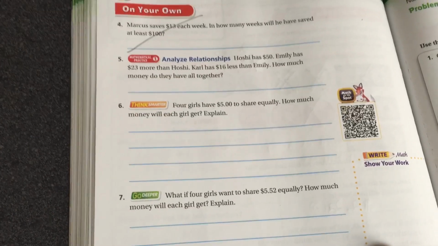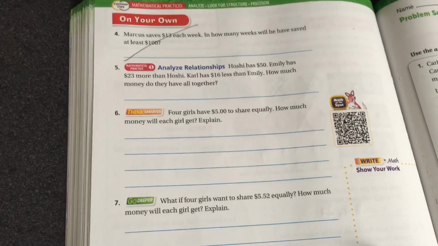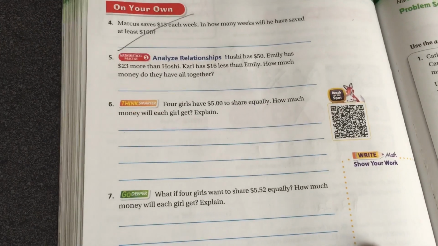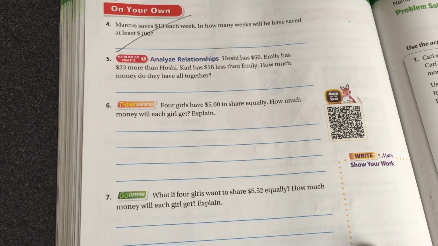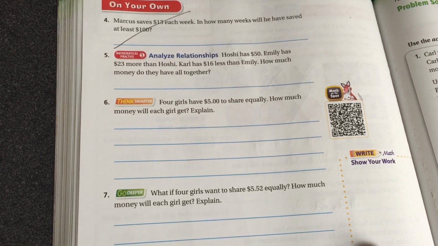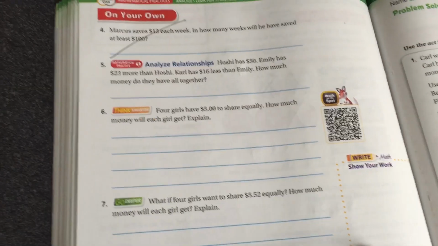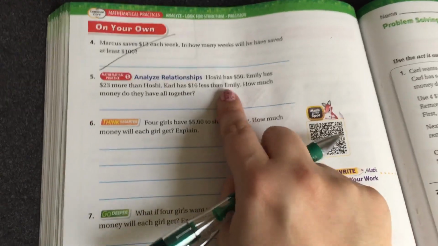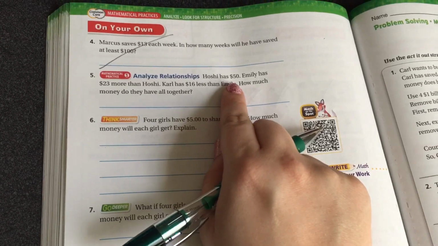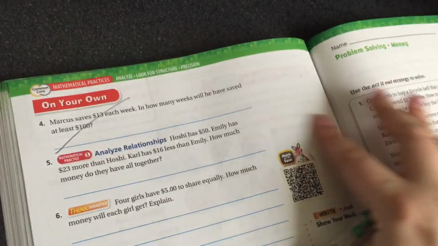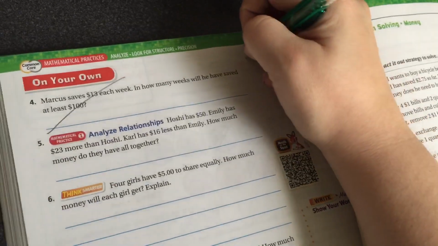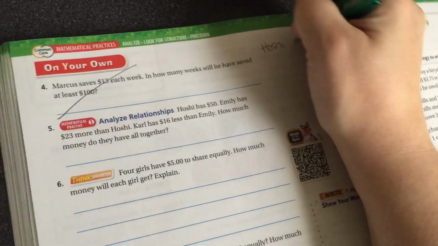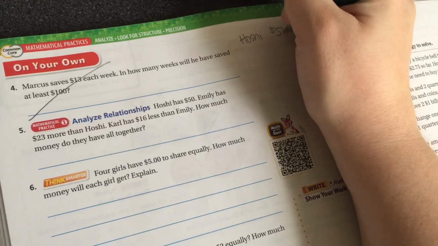So this one says Hoshi has 50 cents, or $50, sorry. Emily has 23 more than Hoshi. Carl has 16 less than Emily. How much money do they have all together? So this one's kind of like, well, where do we start from here? So I always start with the first person and see where I can go from there. So Hoshi has $50. So I'm going to work over in this blank space over here for this one. I'm going to say Hoshi has $50.